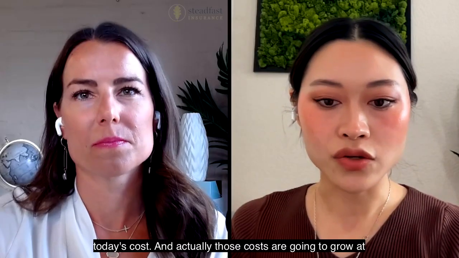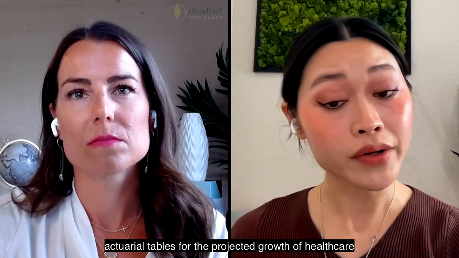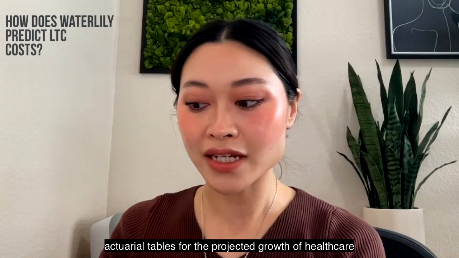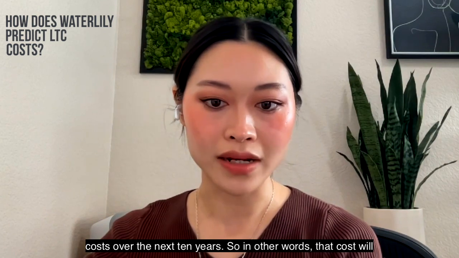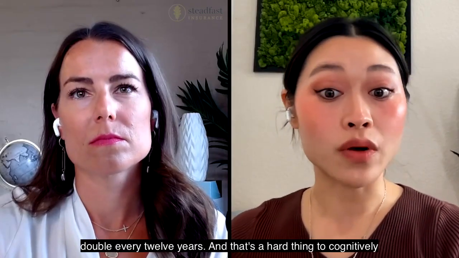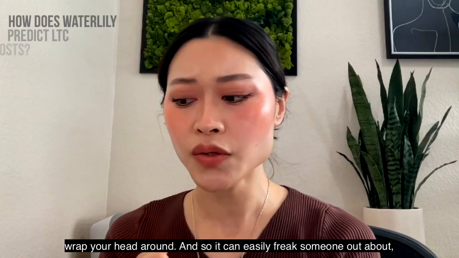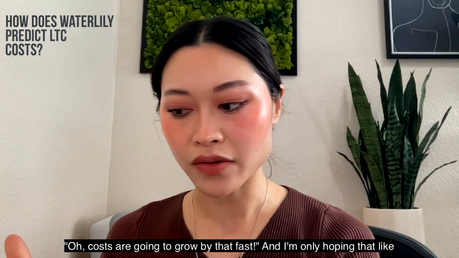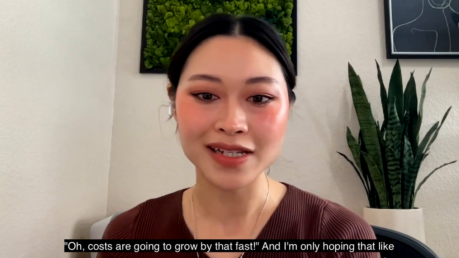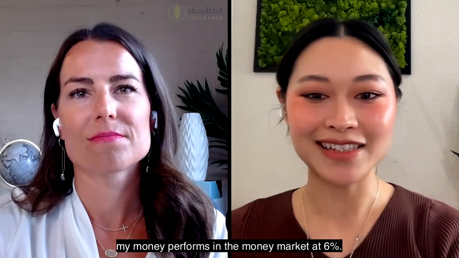And actually those costs are going to grow at what we use, 5.4%, which is off of CMS's actuarial tables for the projected growth of healthcare costs over the next 10 years. So in other words, that cost will double every 12 years. And that's a hard thing to cognitively wrap your head around. And so it can easily freak someone out, that costs are going to grow that fast, and I'm only hoping that my money performs in the money market at 6%.